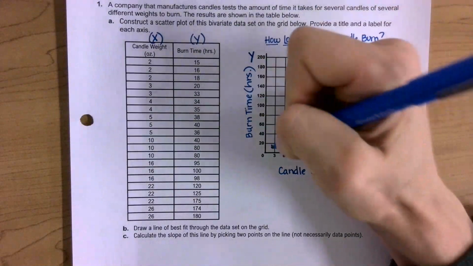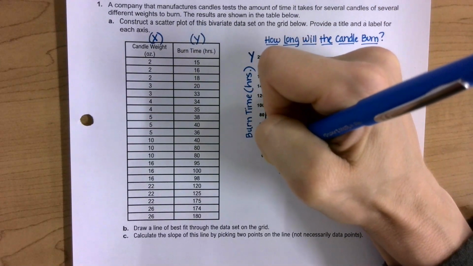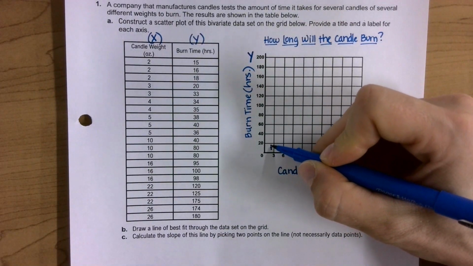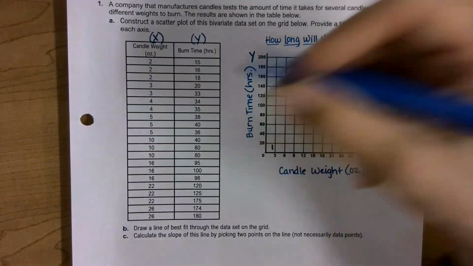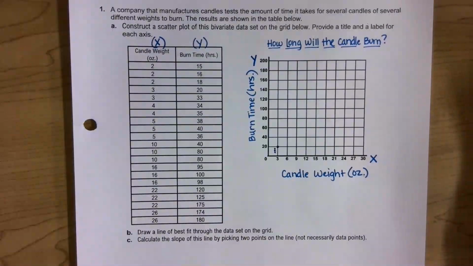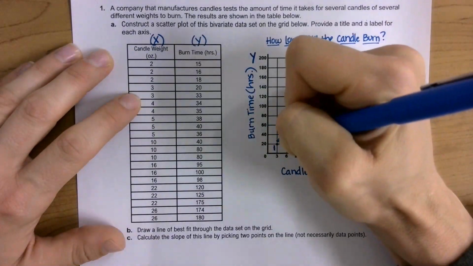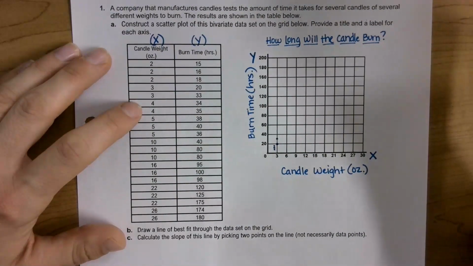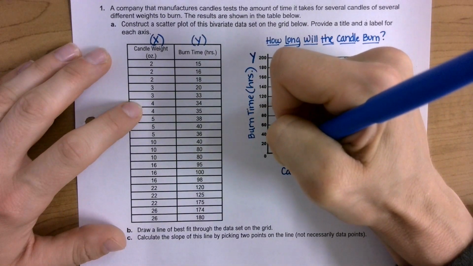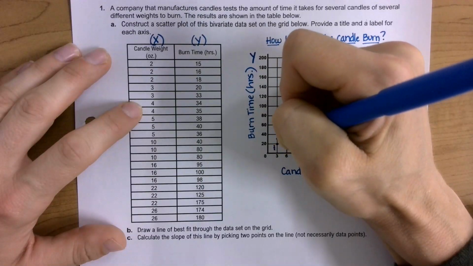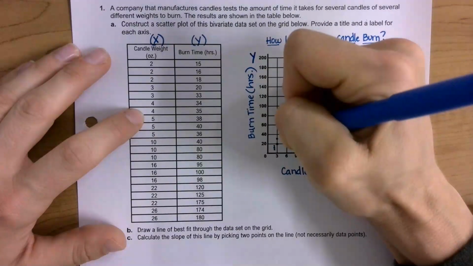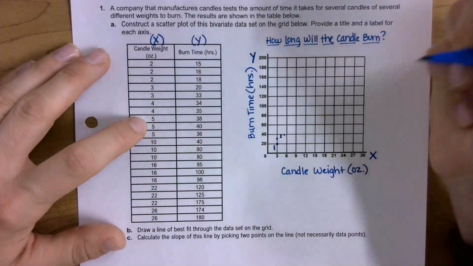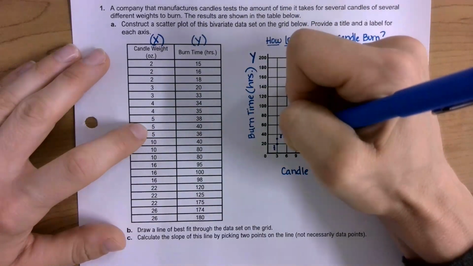(2, 18). Oh, okay, now if I go above that, we're just going to go below. The one below is now (2, 15), and then (2, 16), and then (2, 18). (3, 20), that's right on the corner. (3, 33), a little more than halfway between 20 and 40. (4, 34), so 4 is going to be a little more than 3, and then 34. (4, 35), again, just above that. (5, 38). (5, 40).